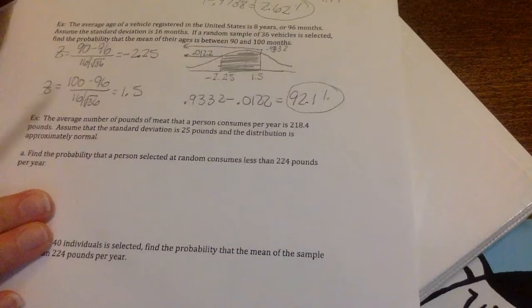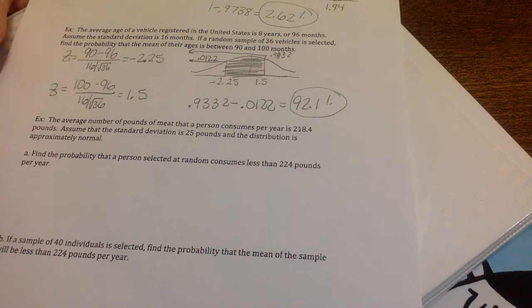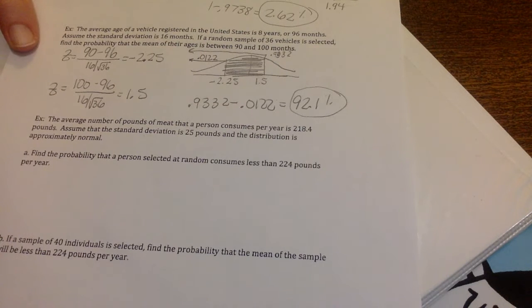All right, here's one that will compare the two. So this is where you're going to have to ask yourself, do I use the 6.2 z-score or do I use the 6.3 z-score? And I'm going to give you a little hint. So the average number of pounds of meat that a person consumes per year is 218.4. Assume the standard deviation is 25, distribution is approximately normal. Find the probability that a person selected consumes less than 224.